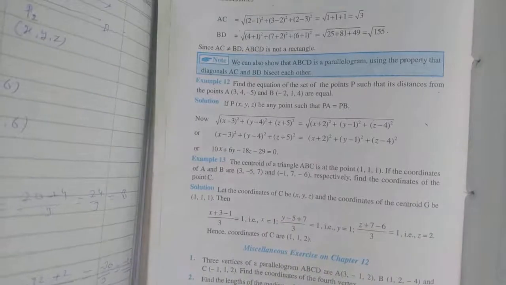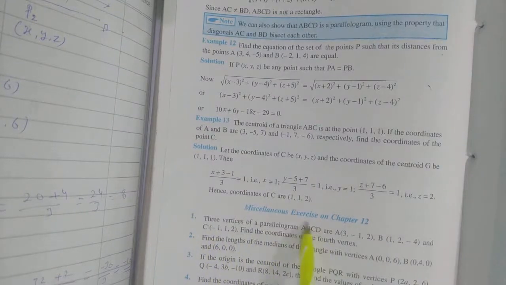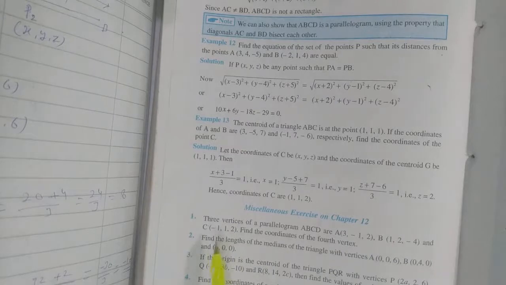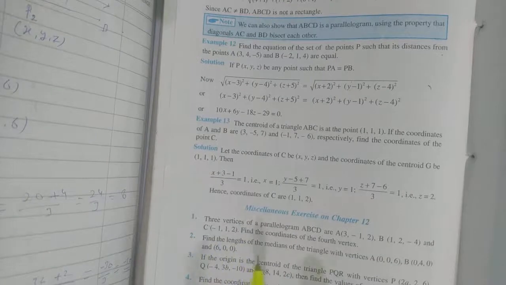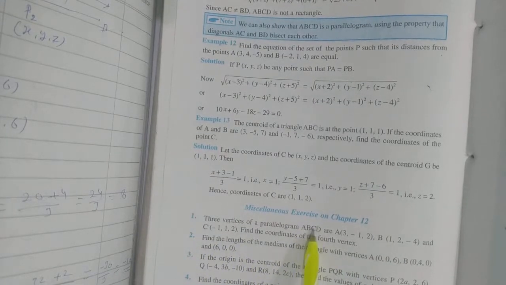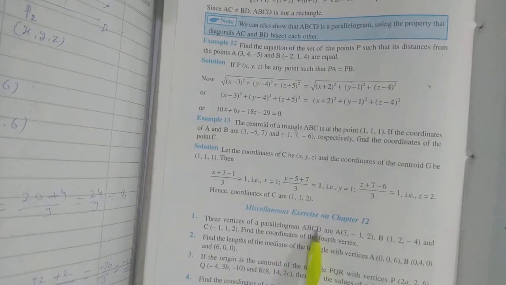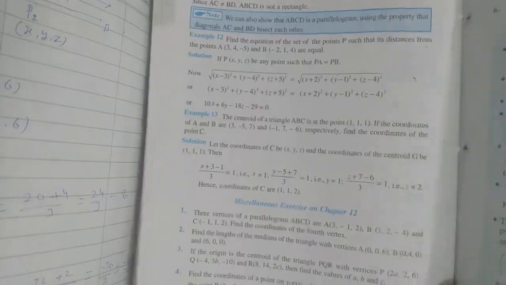Yes students, next question we will discuss here. First question of the miscellaneous exercise. This is an important question of this type. The 3 vertices of the parallelogram ABCD are given. Parallelogram ABCD means the figure is a parallelogram with vertices named A, B, C, D. The coordinates of vertices A, B and C are given, but the coordinate of the fourth vertex D is not given. So you will find the coordinate of the fourth vertex D. Yes, you will start the question here.